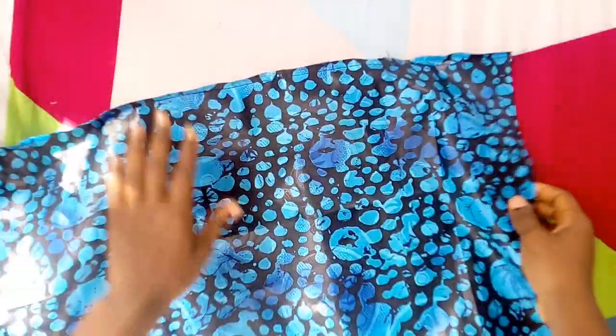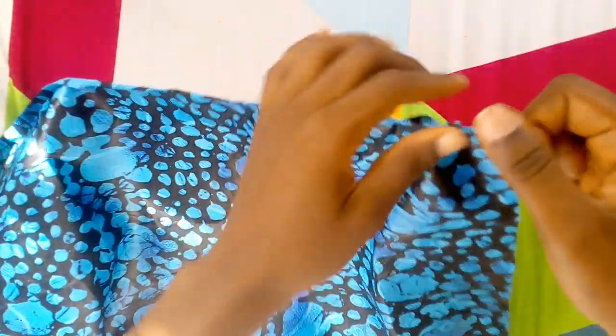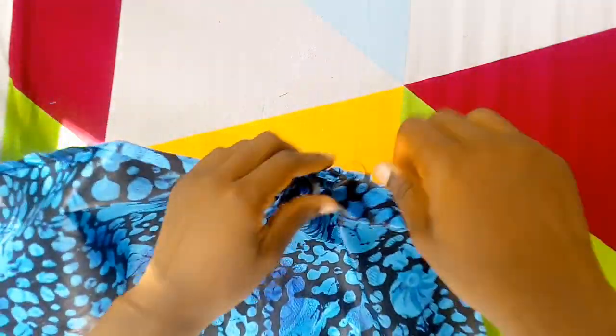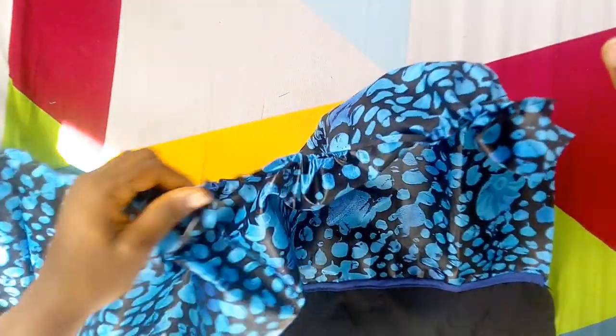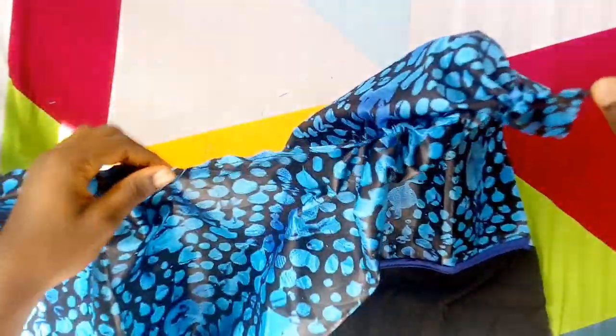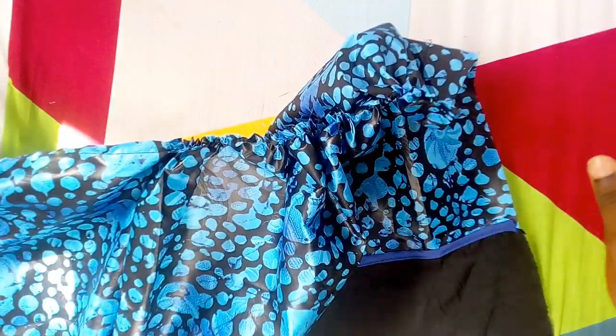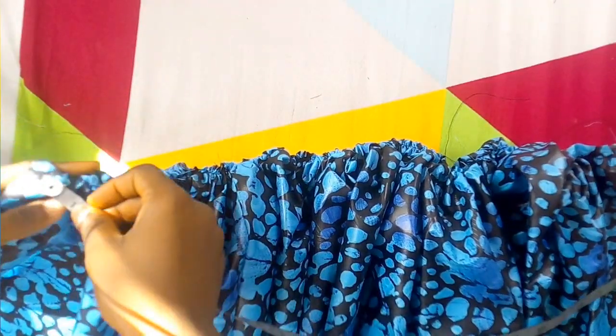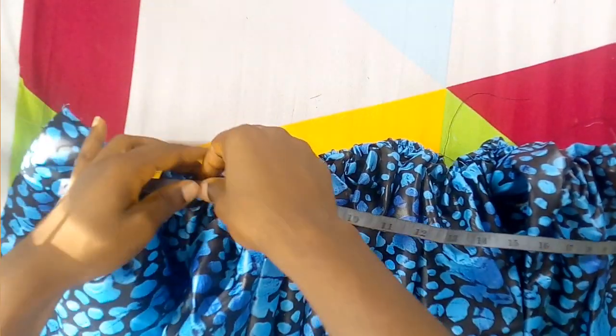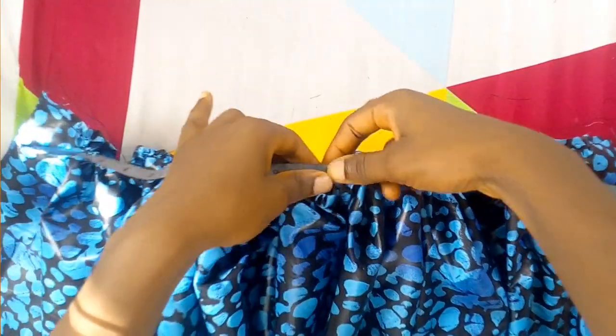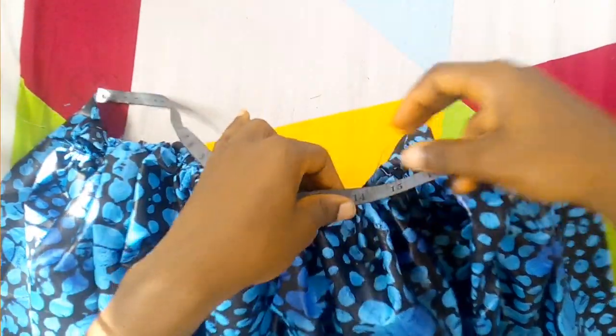Now we are just going to start drawing our gathers, just basically the way you normally draw your gathers. I went ahead to start doing it, and the baby's waist is 23 inches, so I'm going to be adding 2 inches extra. So I'm not going to be drawing these gathers to be 23 inches. 23 plus 2, that's 2 inches for the allowance sake, right? 23 plus 2 is 25 inches. So at the end of the day, I have to make sure that these gathers I'm drawing are supposed to give me 25 inches in width.